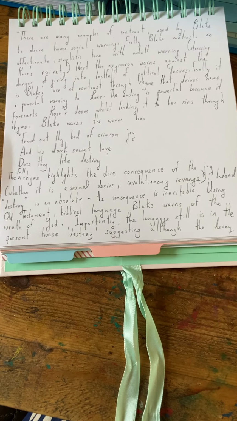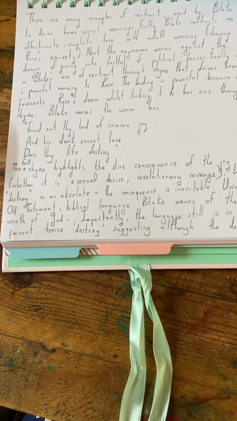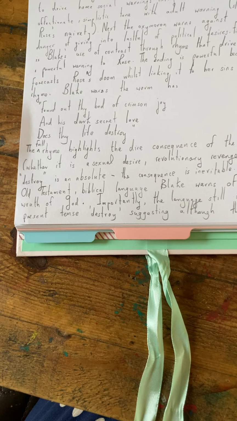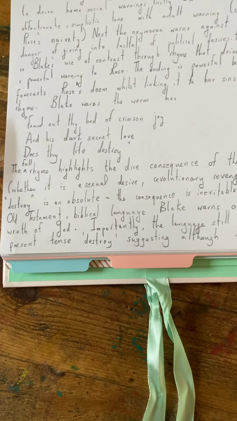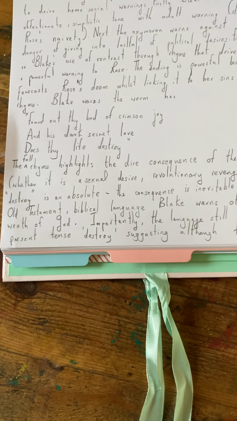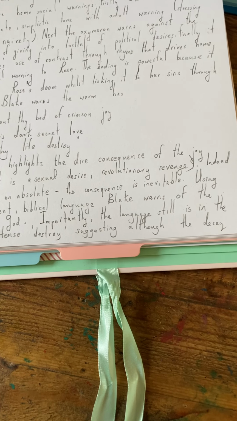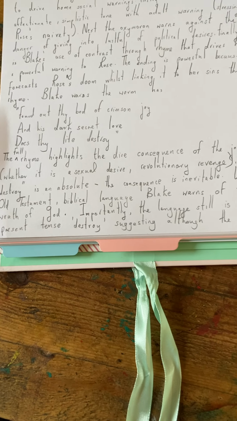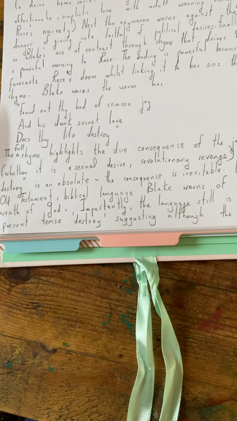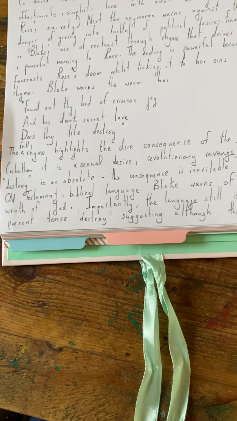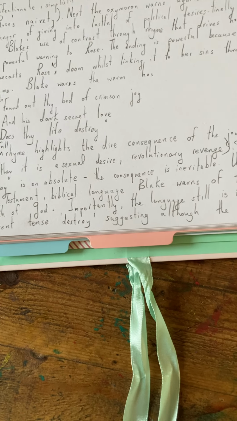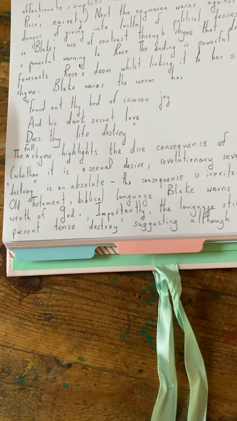Right, so now this is my analysis. So first of all, I'm going to have to talk about the contrast, and I'm saying what it is, how on earth is this contrast somehow linked to a social warning? The full rhyme highlights the dire consequence of the joy, whether it is sexual desire or revolutionary revenge. Indeed, destroy is an absolute. So, destroy is, it will happen. You're either there or you're not. I'm not saying it will really hurt you. I'm saying it will end you. That is an absolute. Okay.